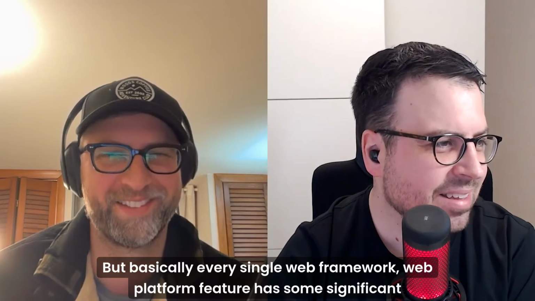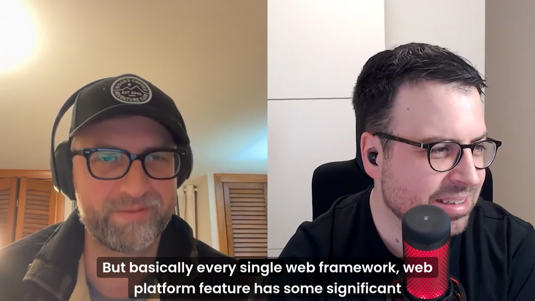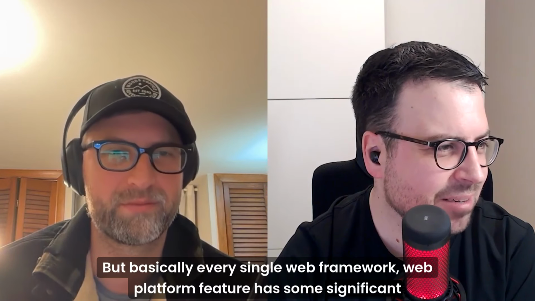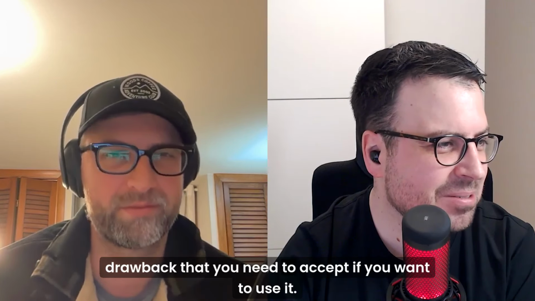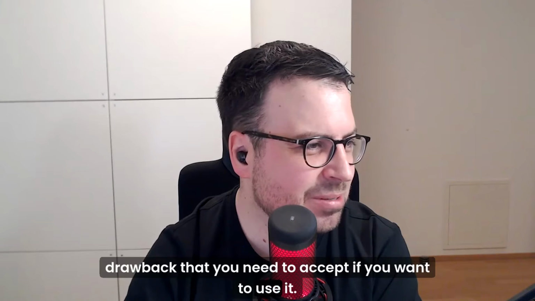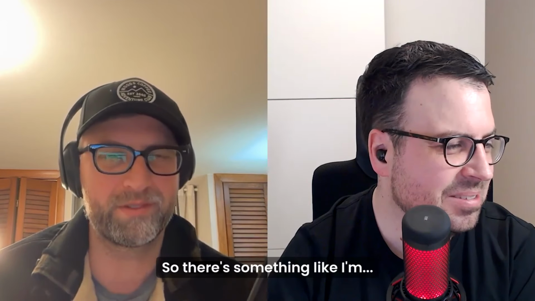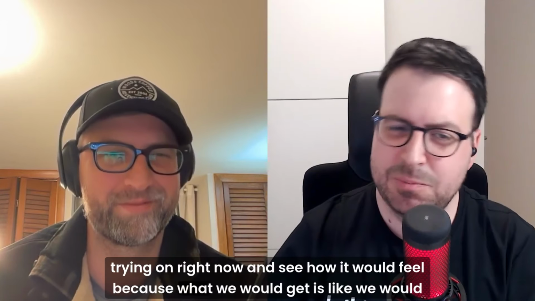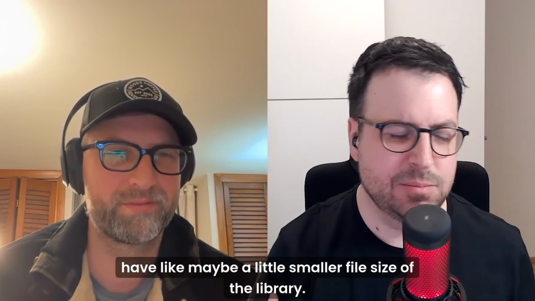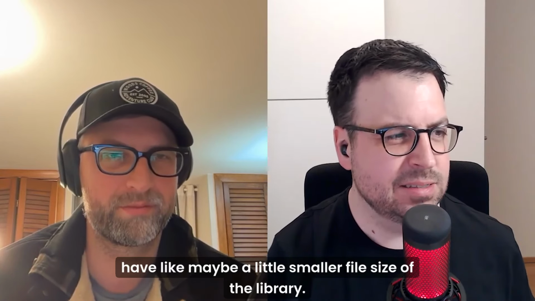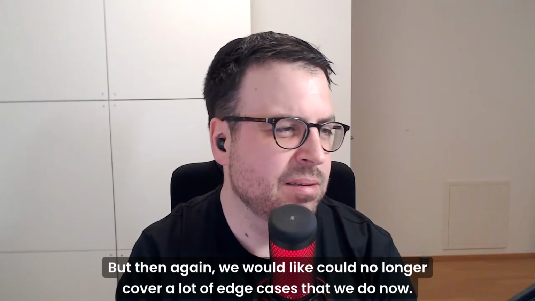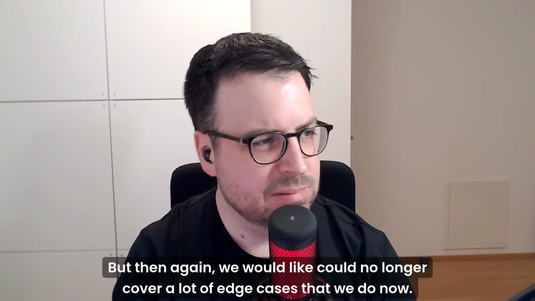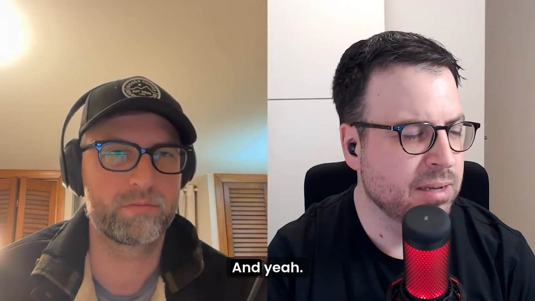Interesting. But basically every single web framework, web platform feature has some significant drawback that you need to accept if you want to use it. So it's something I'm trying right now to see how it would feel, because what we would get is maybe a slightly smaller file size of the library, but then again we could no longer cover a lot of edge cases that we do now.